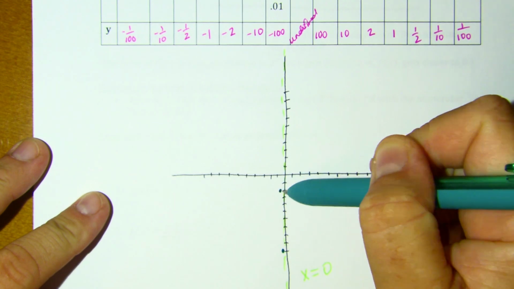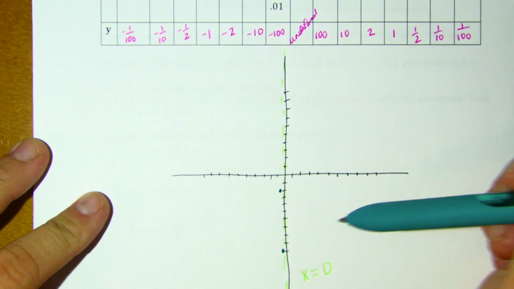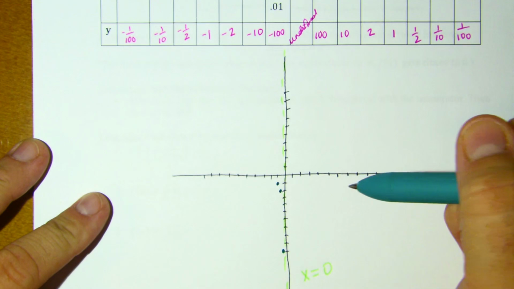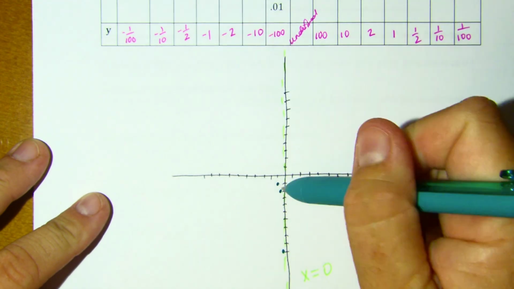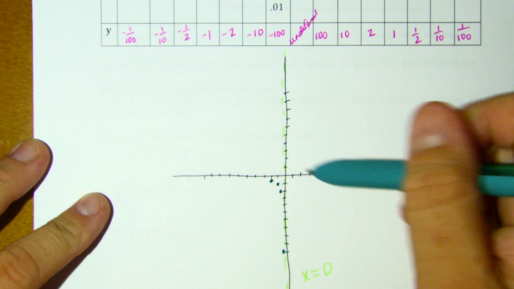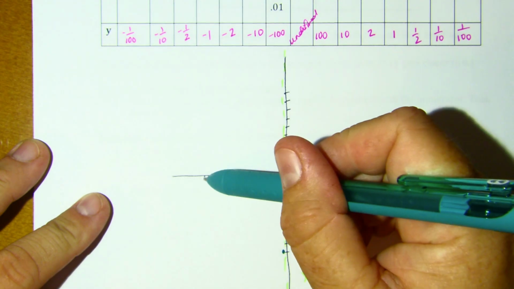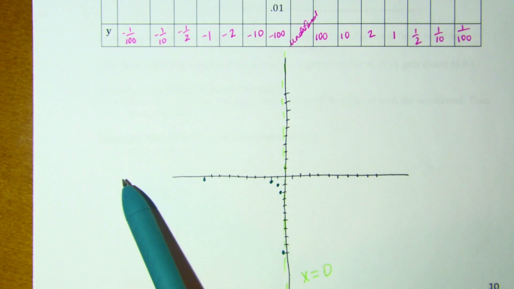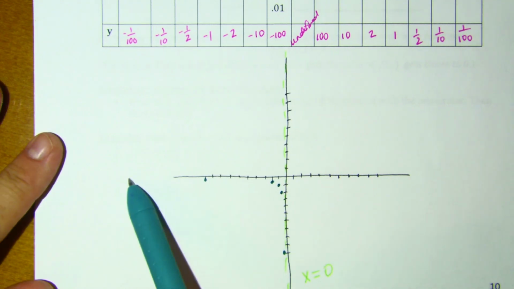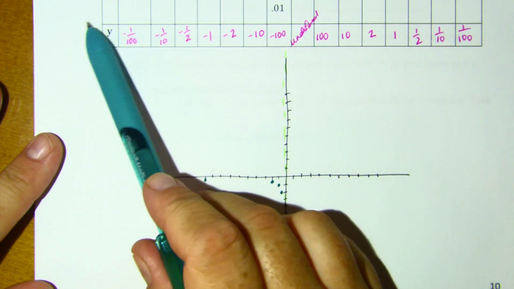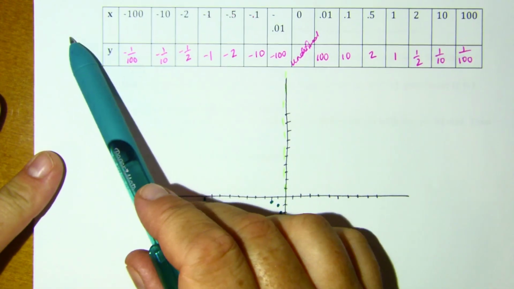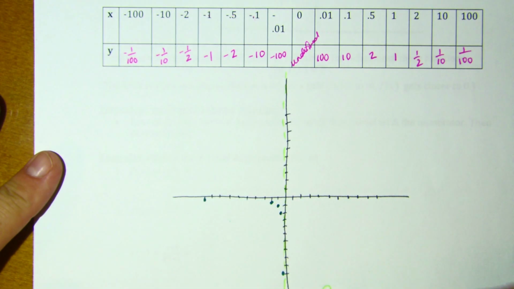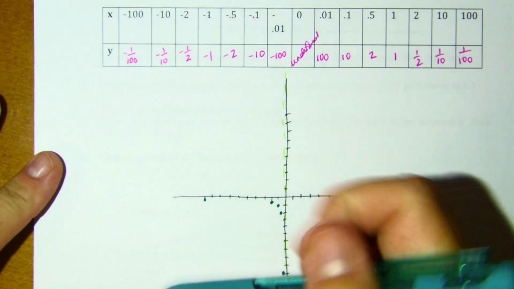If I plugged in negative 1, I would get negative 1. If I plugged in negative 2, I would get negative 1/2. If I plugged in negative 10, I'd get negative 1/10. That's going to get really small. If I plugged in negative 100, and all these other values, getting further and closer, there's nothing negative enough, negative 1,000, negative 10,000, negative 1,000,000, that will make me actually touch the x-axis. It's going to get infinitely close but never actually touch.